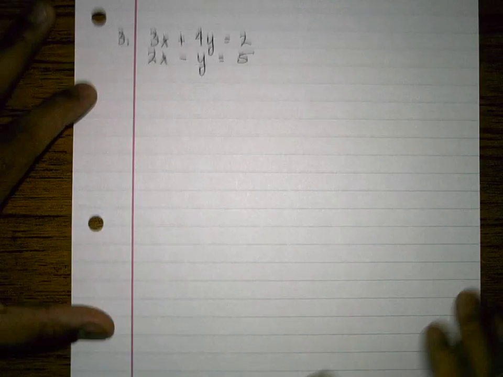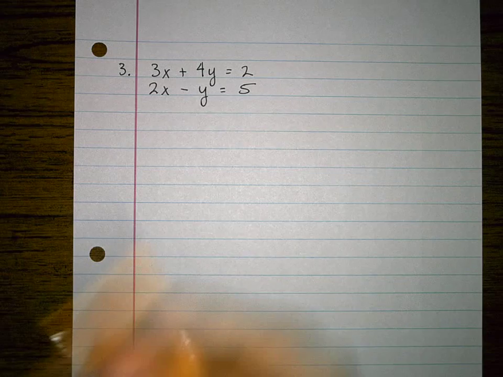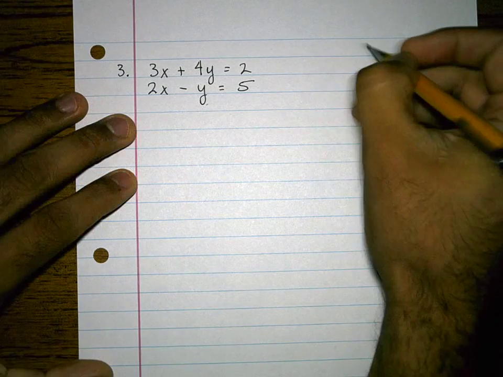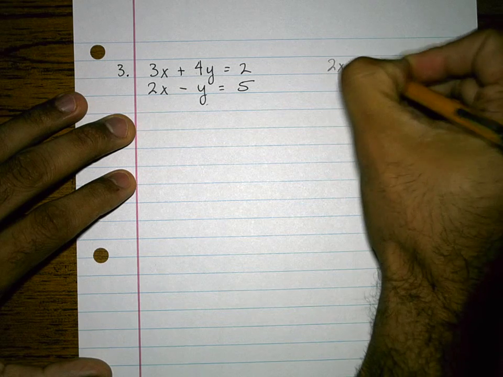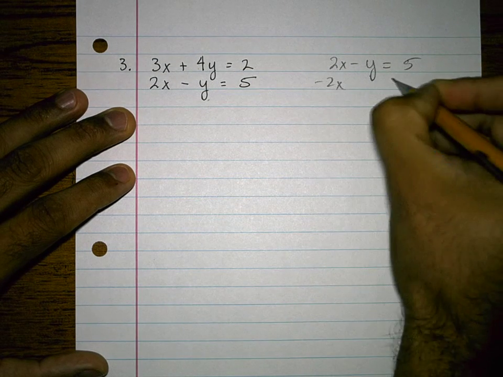One last example. So looking at this same thing, I want a variable by itself. It looks like the easiest one to get by itself is probably this y. So I'm going to go ahead and bring that over here to give myself some room to work. And I'm going to subtract 2x.